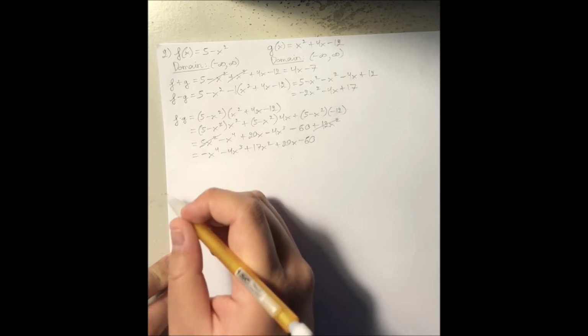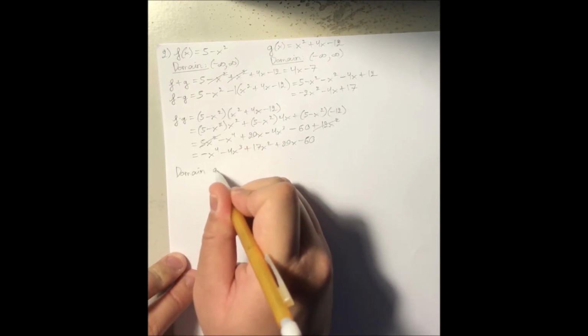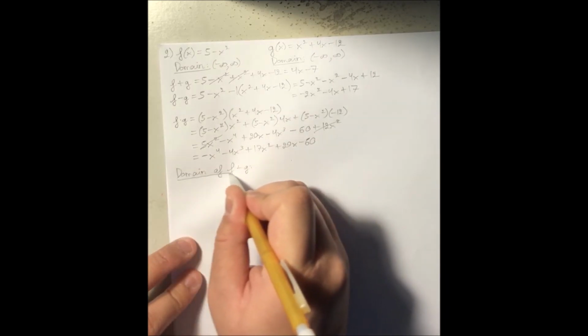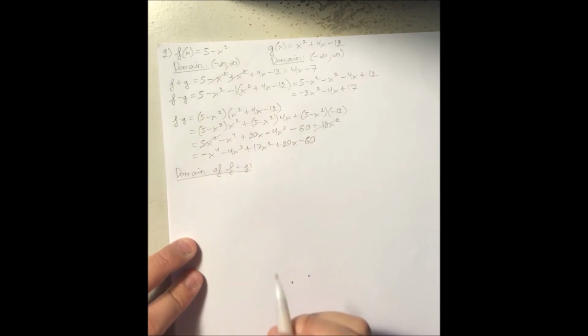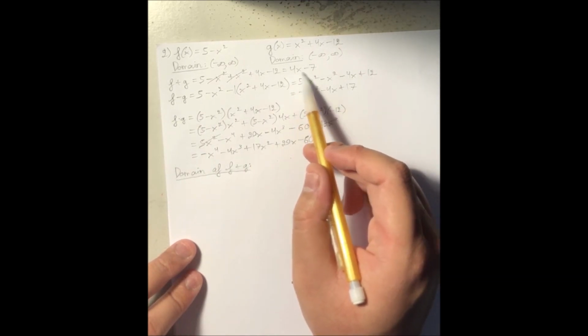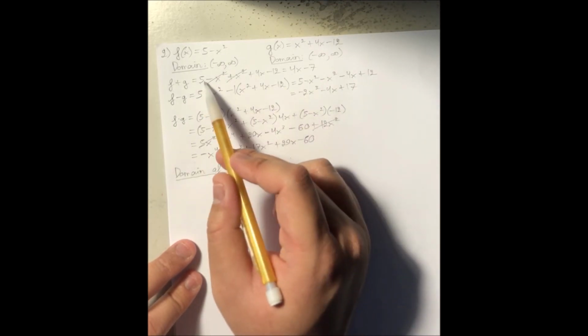Now let's find the domain of the sum. Well, if we take a look at the sum, it is a function with no denominator, as well as every step of the simplification process right here.